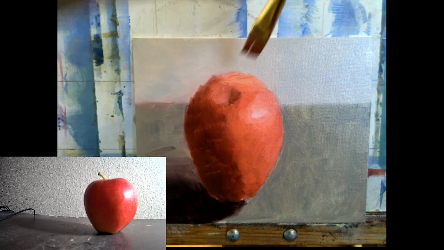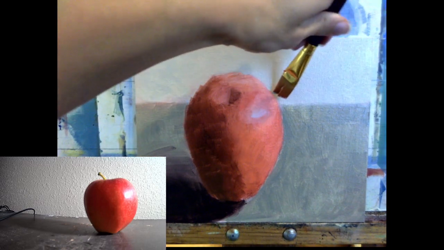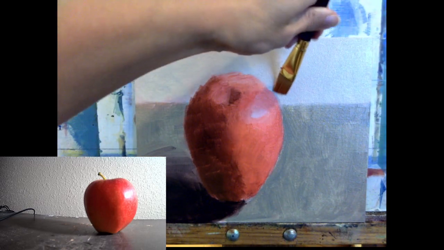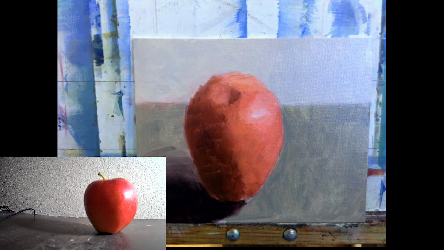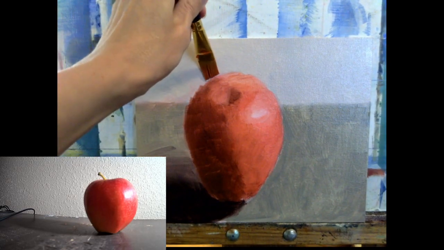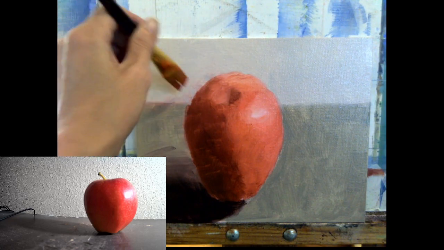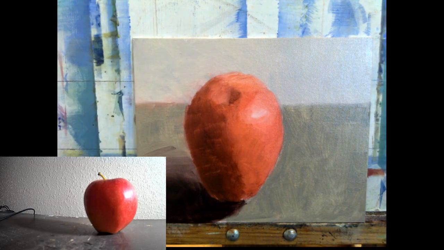Okay, and see, I have that piece there, but I still have the background color. I can go over it, or if I want the edge to be sharper now around the apple, I can do that.